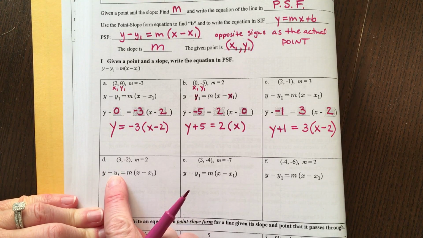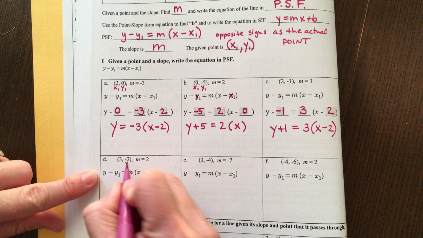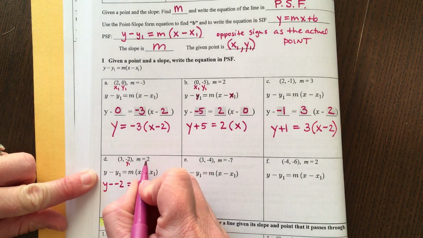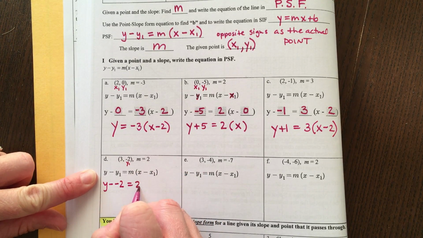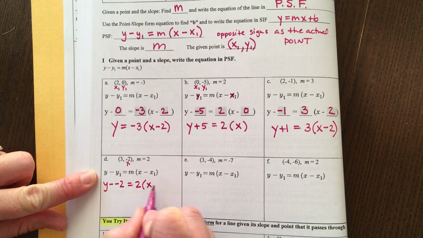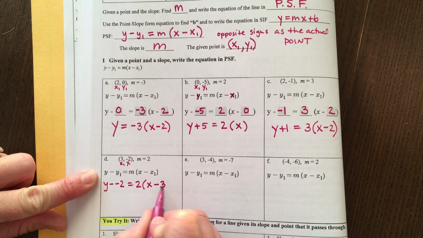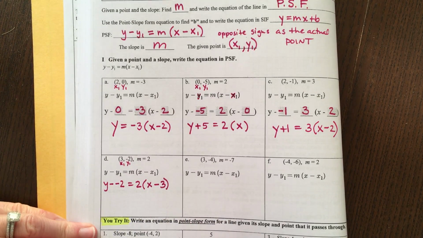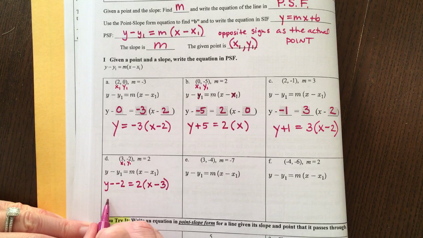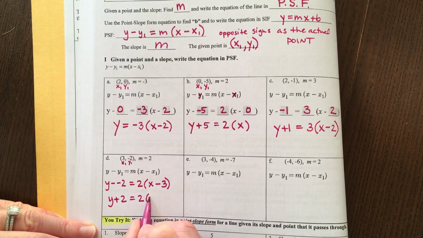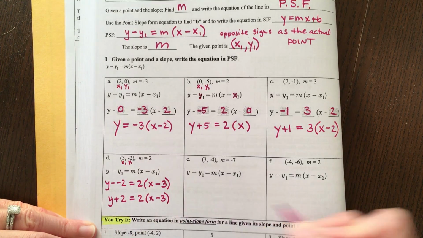So y minus the y value, here's my y value, y minus -2 equals my slope of 2, and then in parentheses, x minus my x value, here's my x1, and it is the number 3. If you can simplify, always do so. Minus a negative here, we would just want to simplify that one tiny detail to be a plus sign.